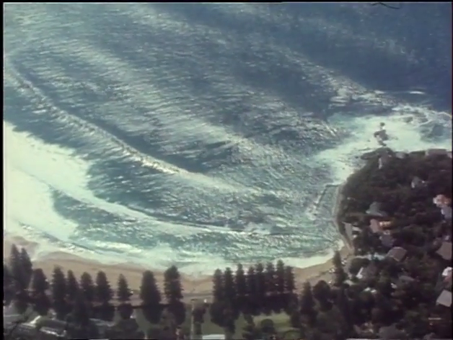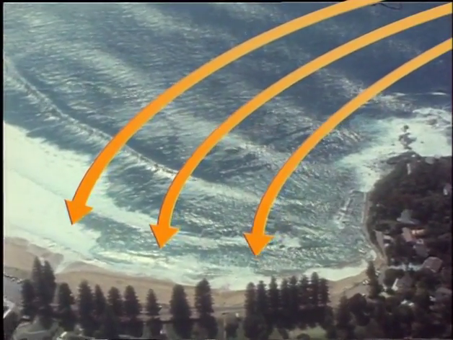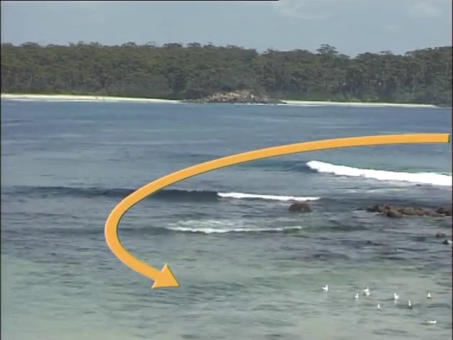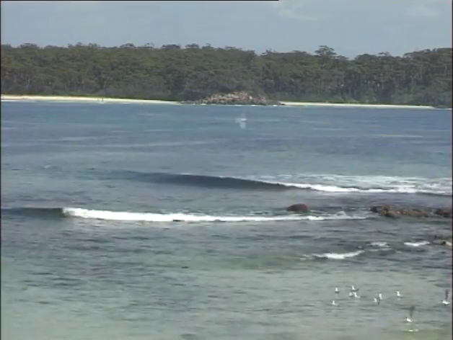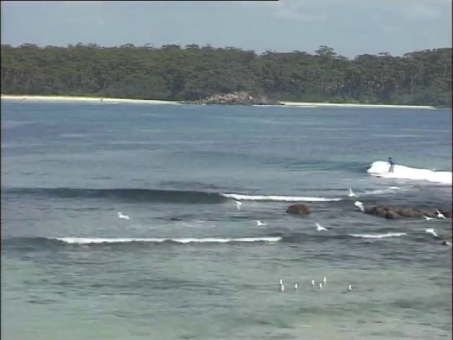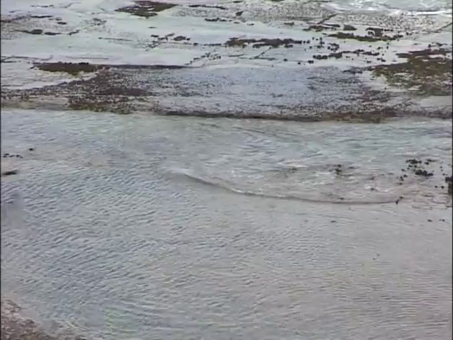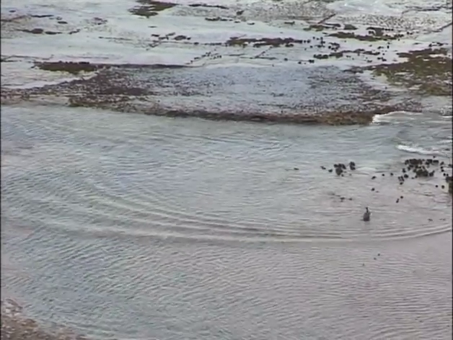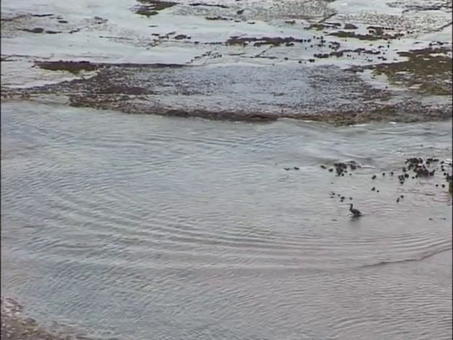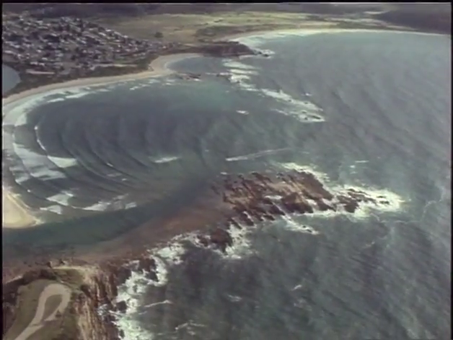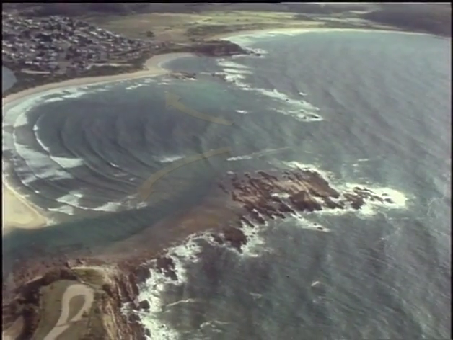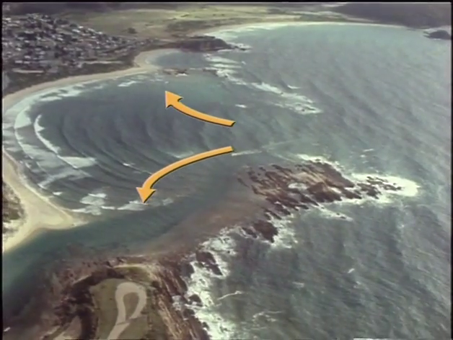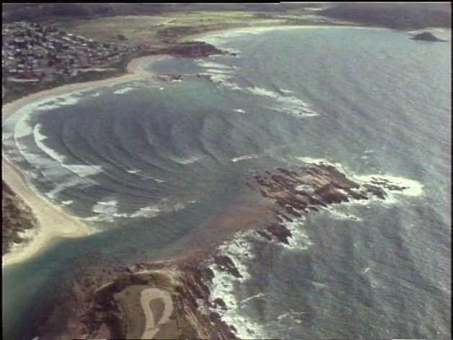We can see this effect at this beach and around this headland and on this rock platform. In this bay, the waves are refracting towards each headland. The result is that they diverge or spread outwards.